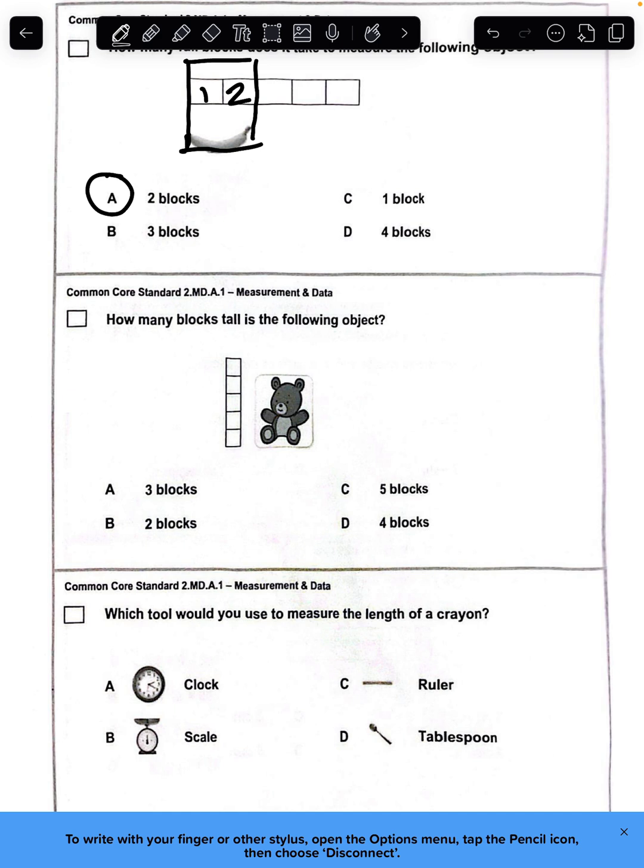Okay, next one asks, how many blocks tall is the following object? So we have a teddy bear here, and we just get the bottom, put a line across, get the top, line across, and then you can make a box, and then just count how many blocks are inside. So 1, 2, 3, 4. So this object is 4 blocks tall.